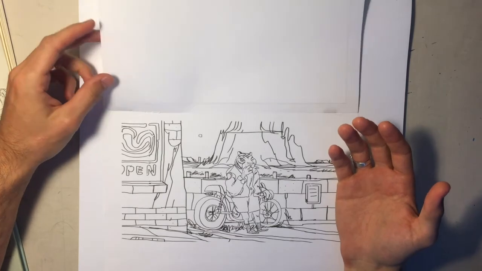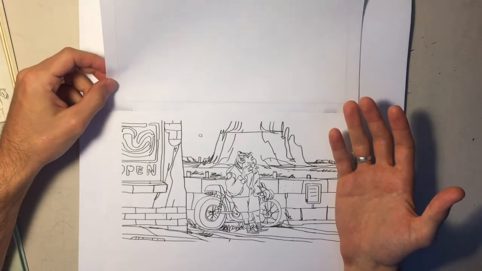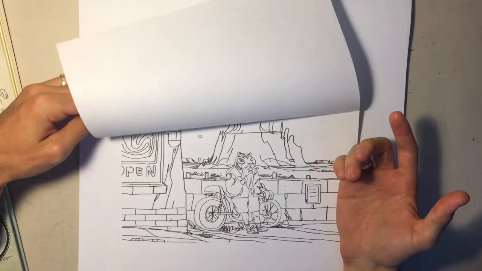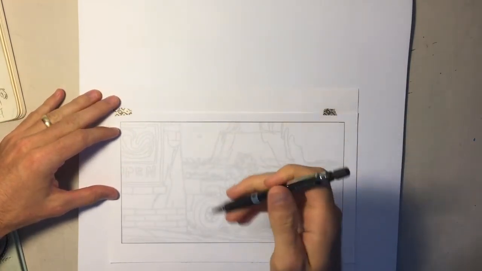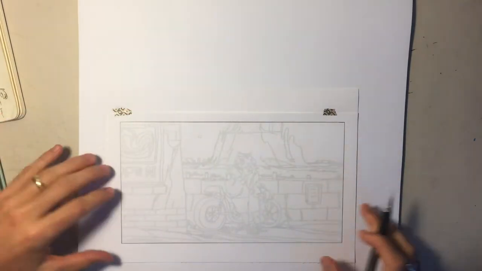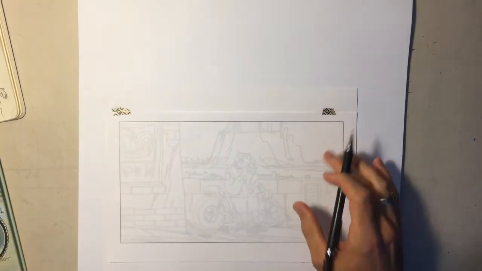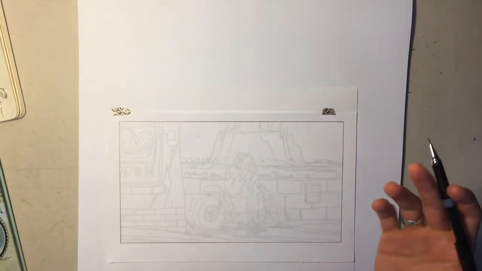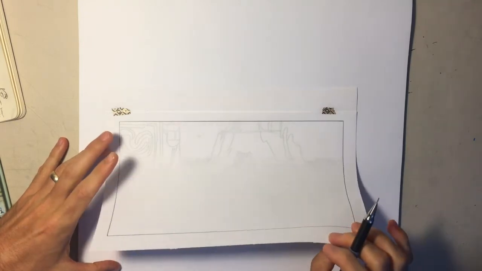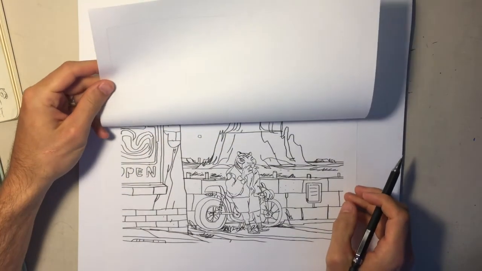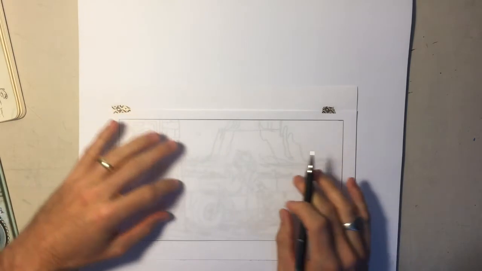A lot of people draw on Bristol and they use a light table. I don't have a light table, and it feels a little more unnatural to me to have a light backlighting my lines. So I just bought marker paper and tried it out, and it's transparent. I think you can see the lines underneath, and I can. So I'm going to be drawing pencil lines on this clean sheet of marker paper over the printed sketch lines. And I think it's a wonderful process.